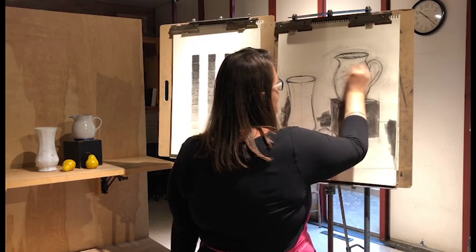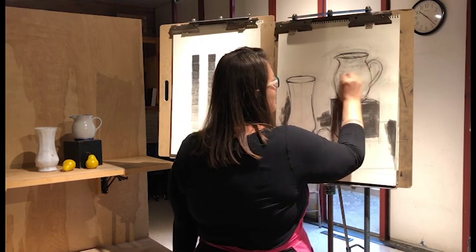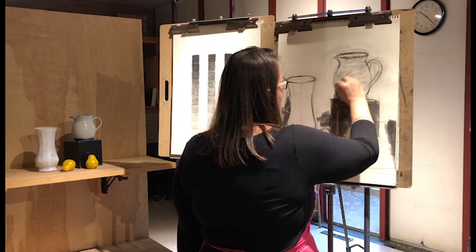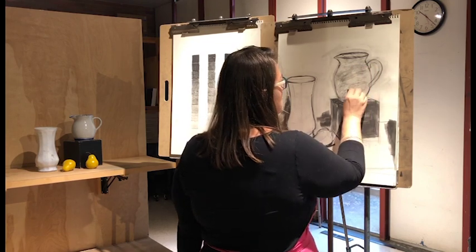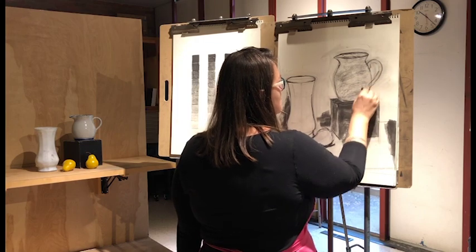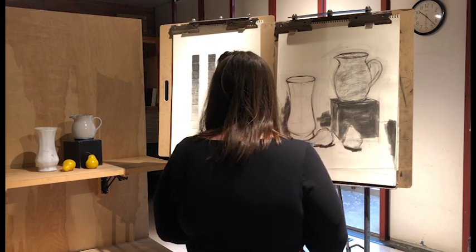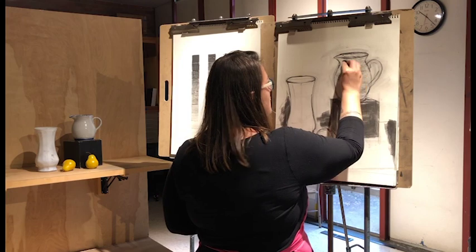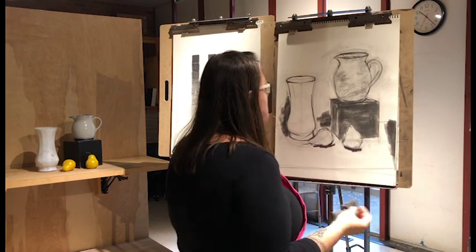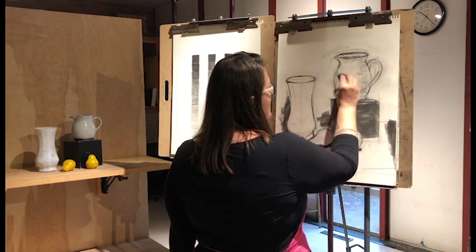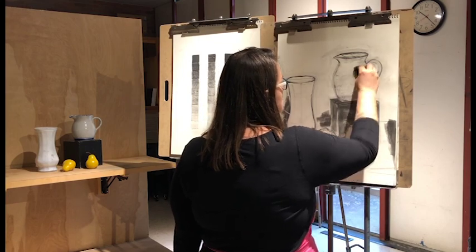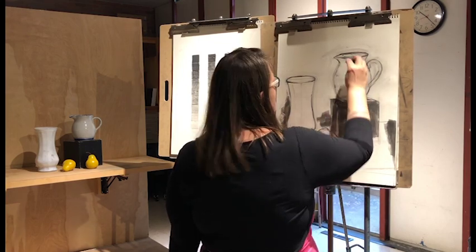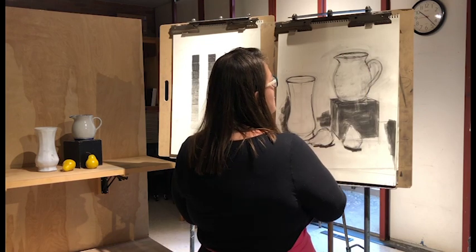So I just want to get some information on there. Now that might start as bigger, darker than a value 2. This handle is already close to a value 2, maybe a 3. But then I can use my chamois, since this is Vine Charcoal, just to knock that back down and lighten it up a little bit. And it's maybe even a little darker up in here.